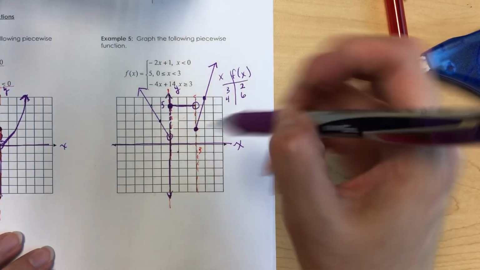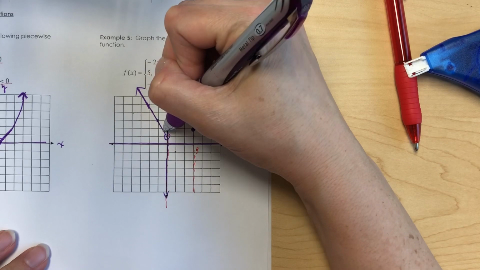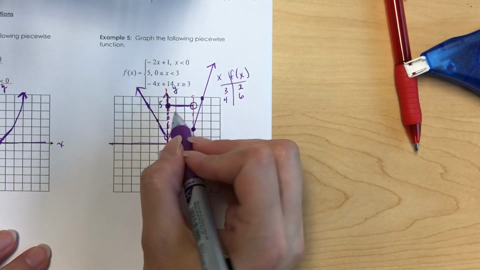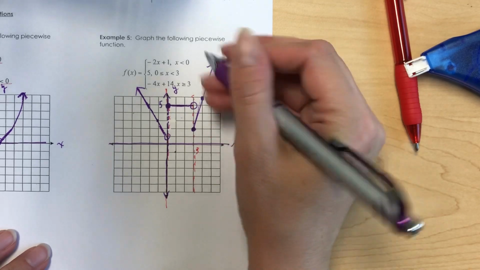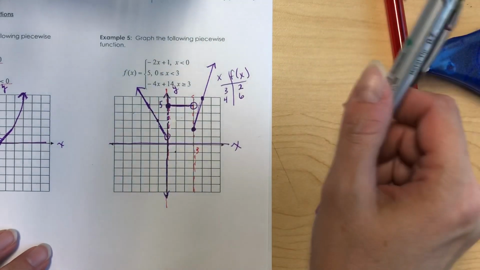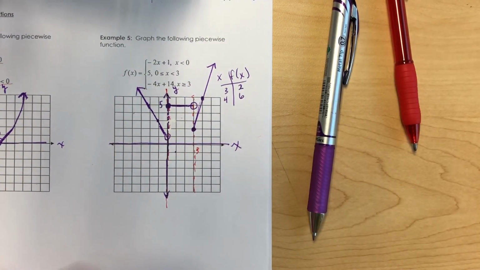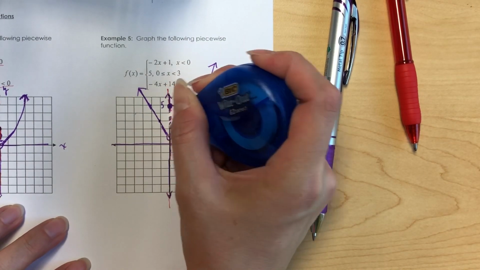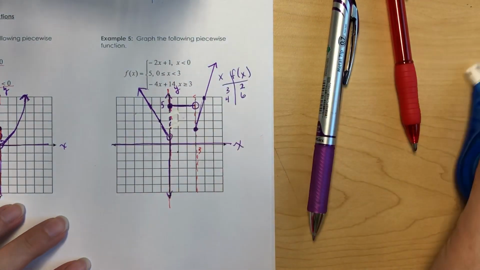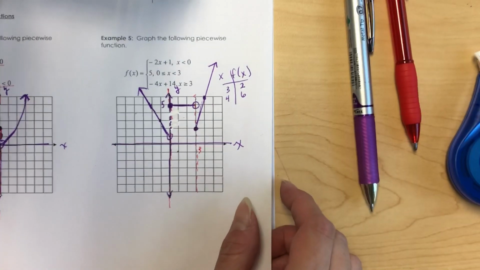So the actual graph would consist of this piece, and then it's got this flat piece, and then it's got this line over here, but there will not be a vertical line anywhere in the actual graph. Otherwise it would not pass the vertical line test. That should just be a dotted line there. Okay, that's example 5.